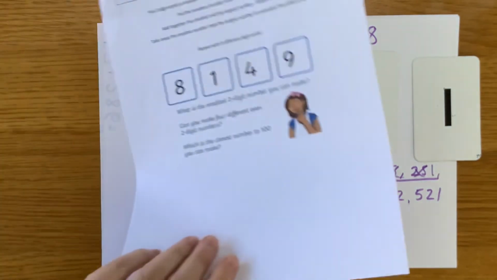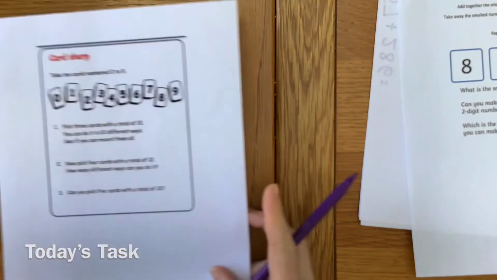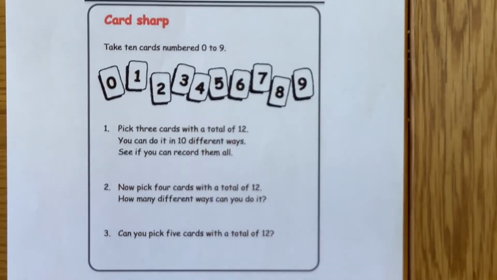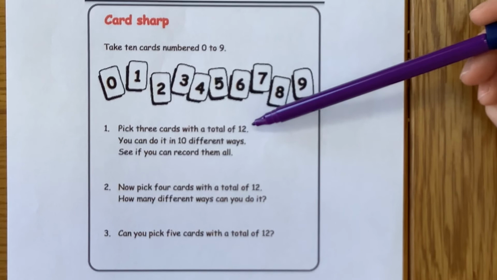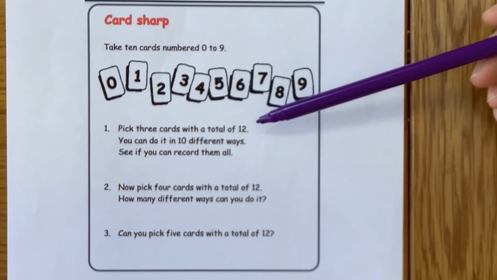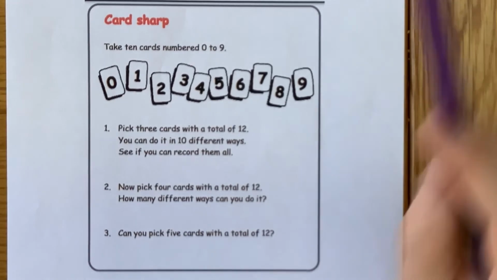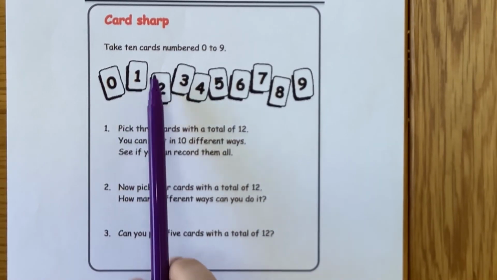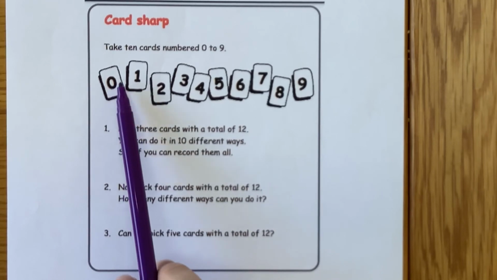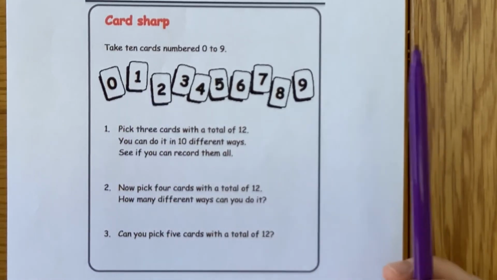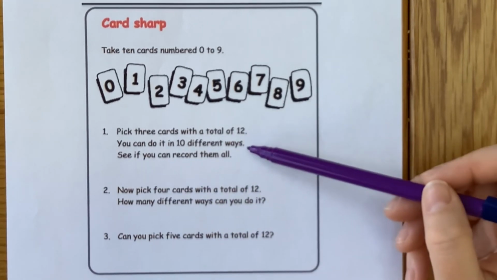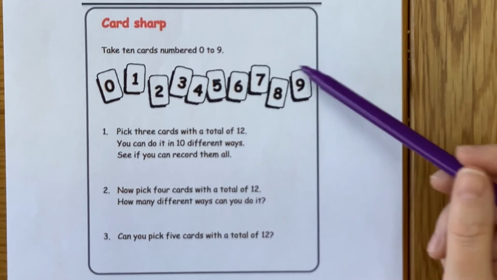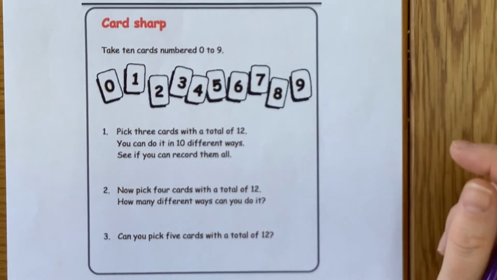Your task today then, now we've been practicing our arithmetic, is this problem here. I'm going to read the problem for you, then I'm going to ask you to have a go at it. Take 10 cards numbered 0 to 9. Pick 3 cards with a total of 12. That means if you add them together, you make 12. So if I took 0, 1 and 2, the total of those 3 cards would be 0, add 1, add 2, which would be 3. You want to find the 3 cards that you can add together to make 12. There are 10 different ways to make 12 using 3 of these cards. Can you find all 10 different ways?